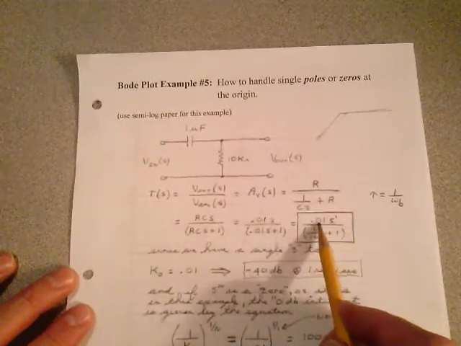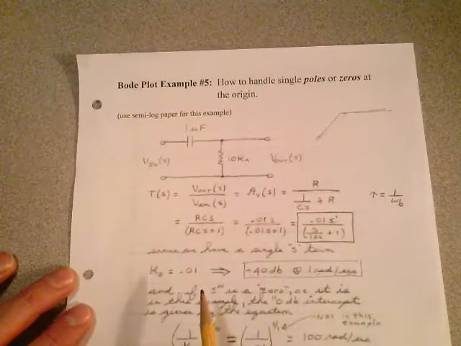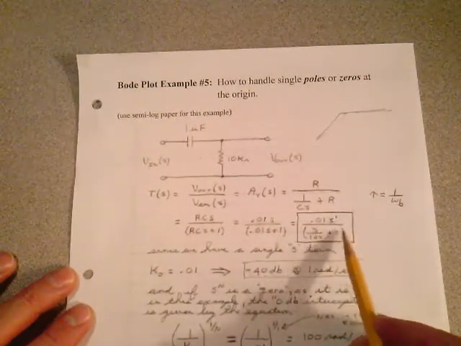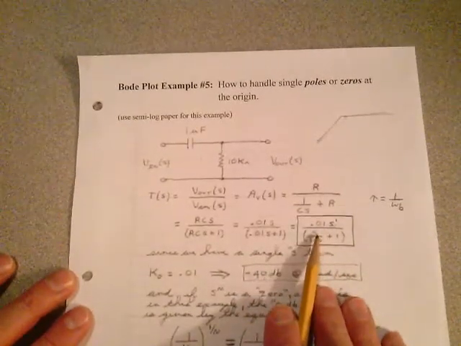I get 0.01 S to the 1 power. I'm going to put that 1 in there for a reason. And I get S over 100 plus 1. There's my transfer function.